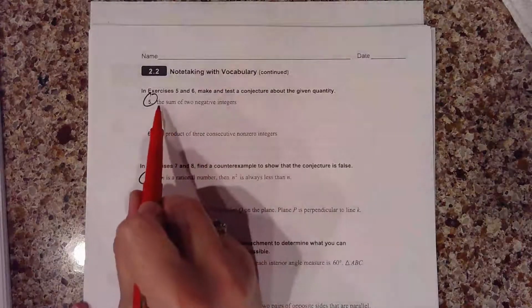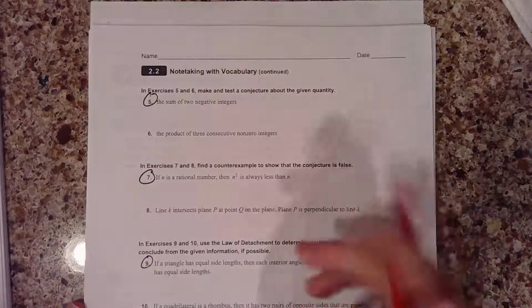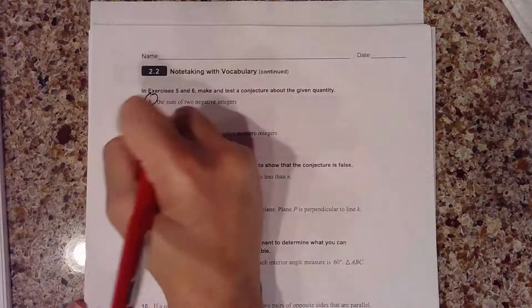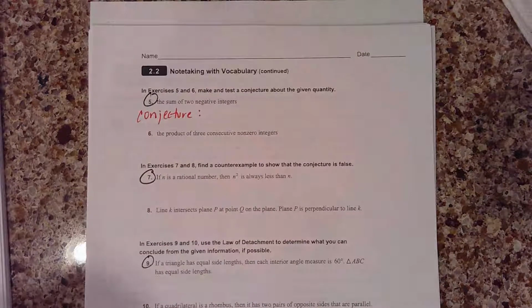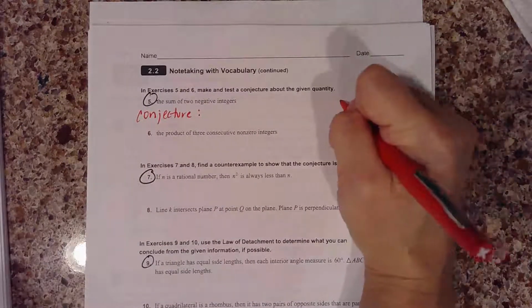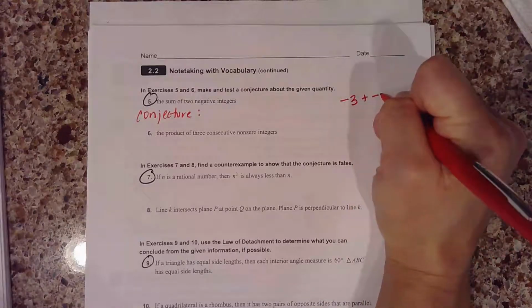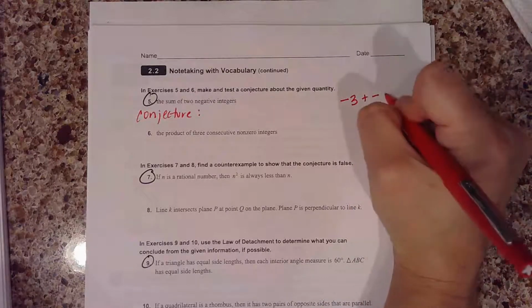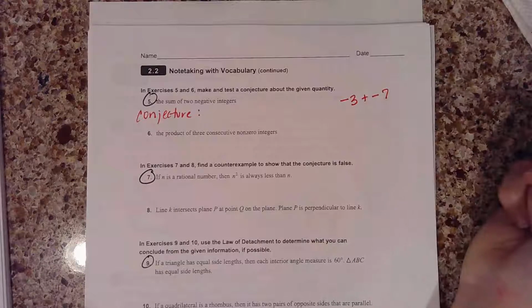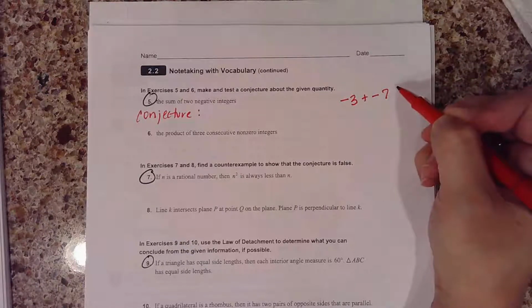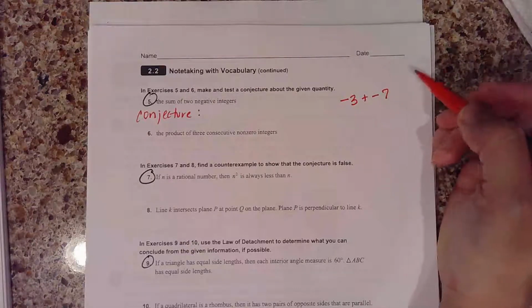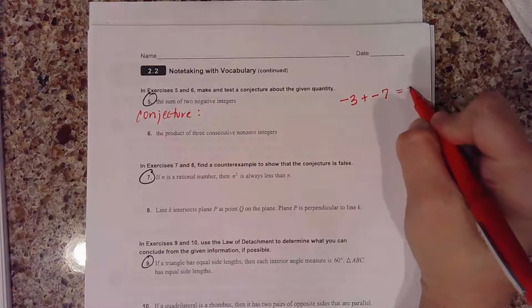The first thing it says is the sum of two negative integers. So I'm going to make a conjecture about what I think about the sum of two negative integers. Let me think about this. If I add, it says sum of two negative integers, so -3 and -7. Sum means to add. Negative means it's a negative number. And an integer means it's like a whole number, right? So it's not a decimal or a fraction. If I add these together, I get -10.